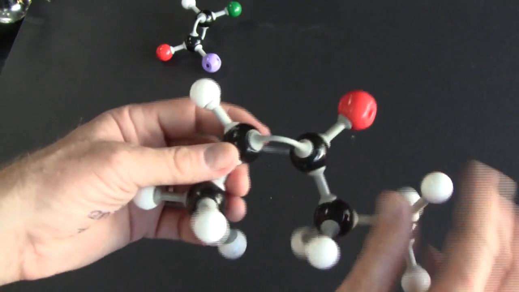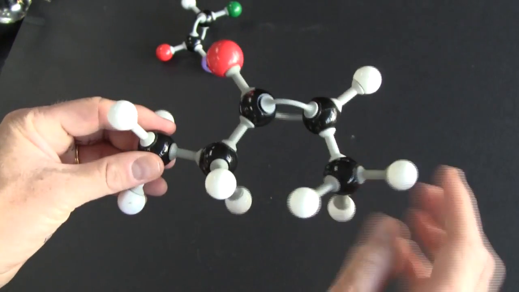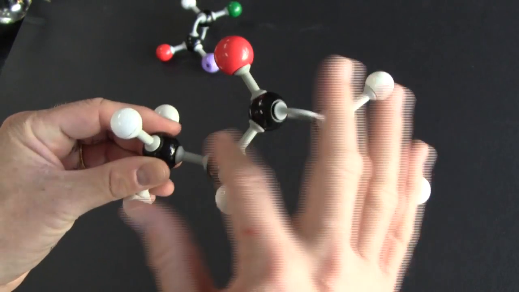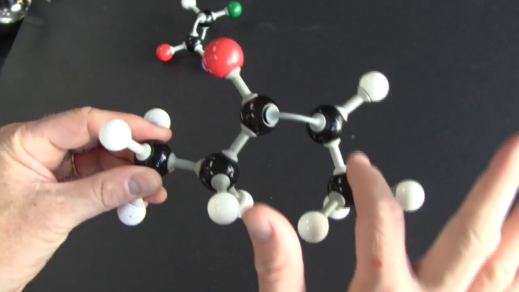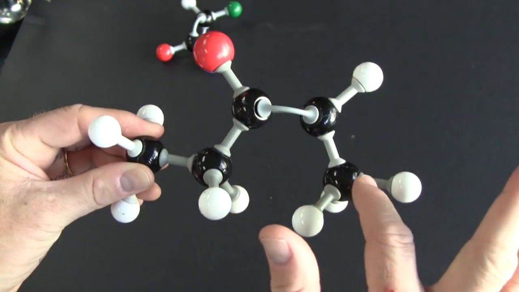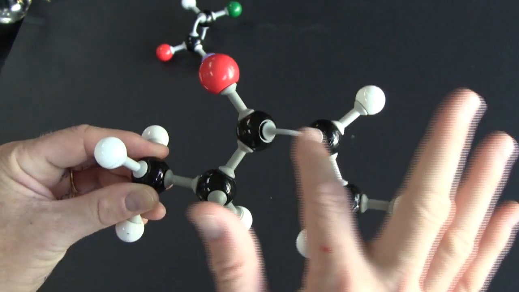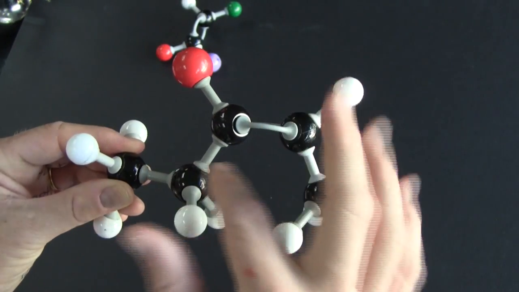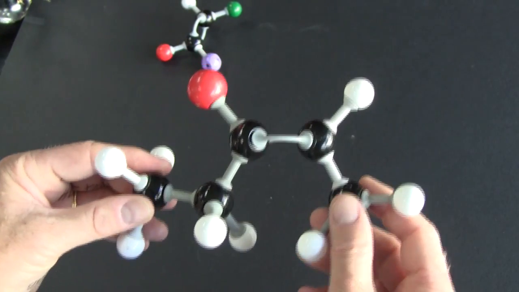So looking at this molecule here, a bit more complicated. There's the carbon-carbon double bond. Now, to me, it looks like it's cis because there's this methyl group and that ethyl group, but it doesn't work like that. They have to be the same. This is where we use the EZ notation.